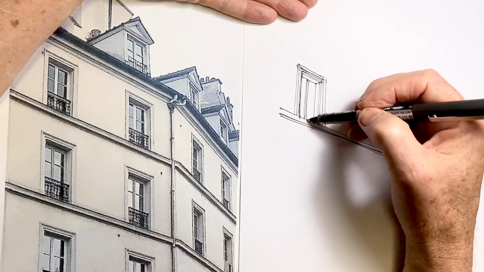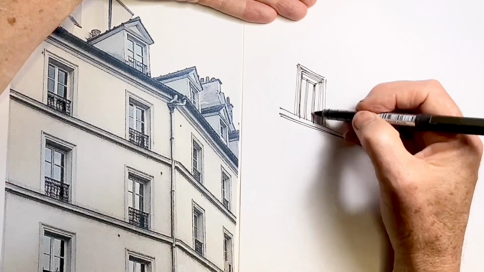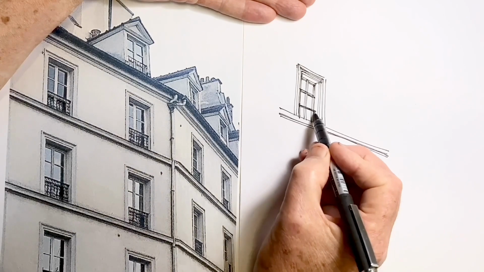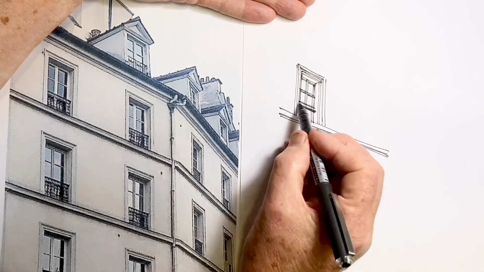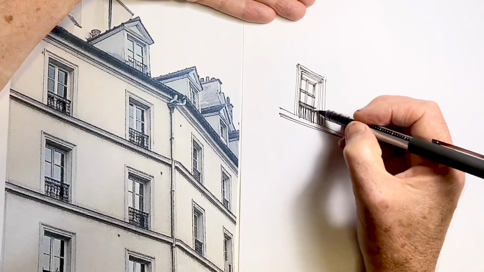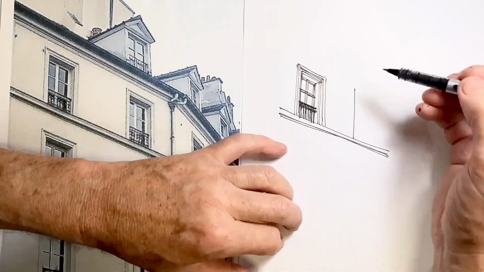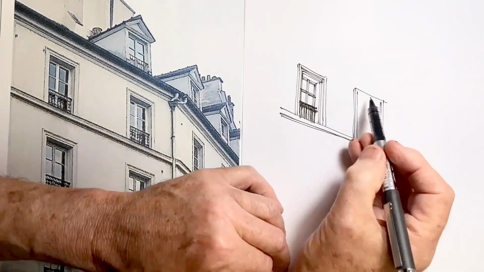So the most obvious thing that you'll see as I draw this a second time is that I'm using more lines, quite a few more lines, but it's not just throwing lines around randomly. There are certain spots I need to put them, but it is going to take a little more time. So I'll put the second window in.